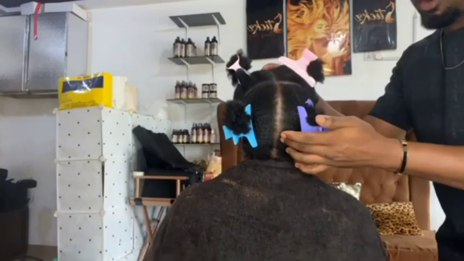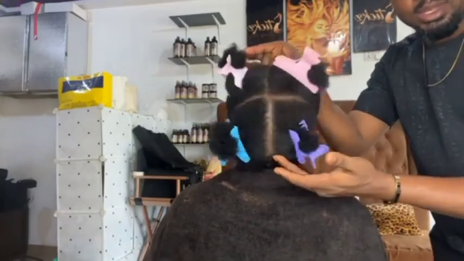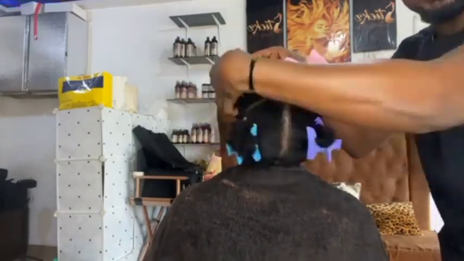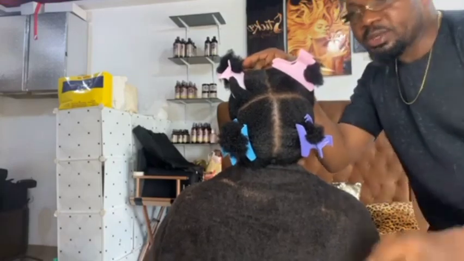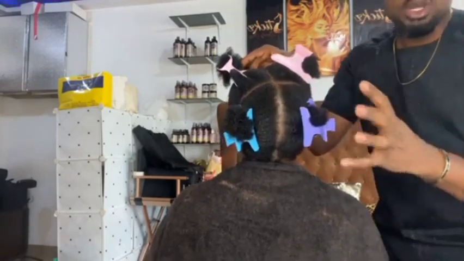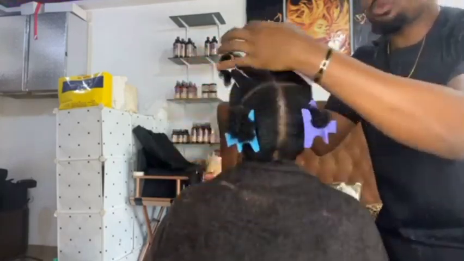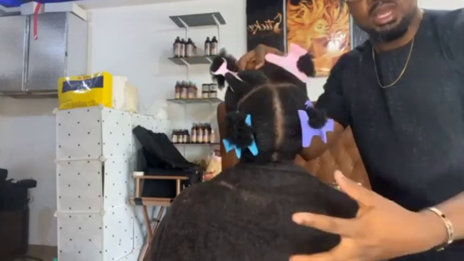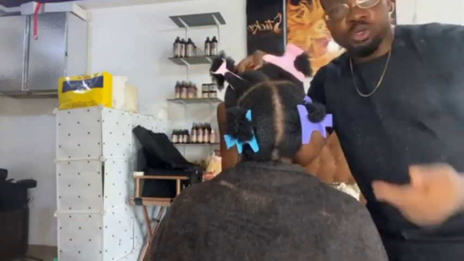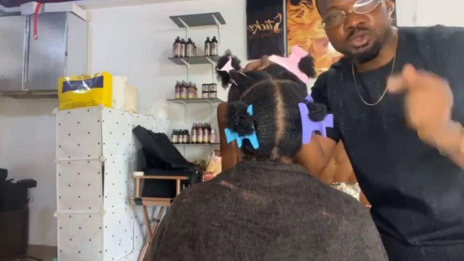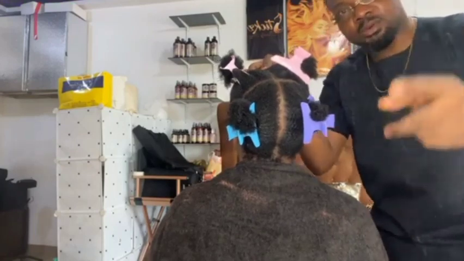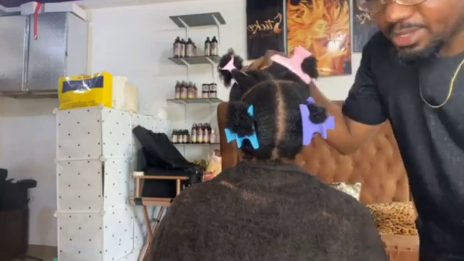So if you ever find yourself in a case where anytime you wash your hair you have to struggle with tangling, this is what you were not doing right. You were not detangling your hair before you shampoo it. So don't forget to always comb your hair thoroughly and detangle your hair before you do your washing.